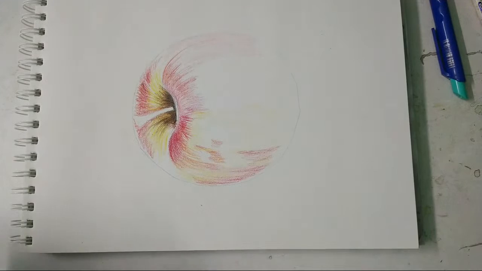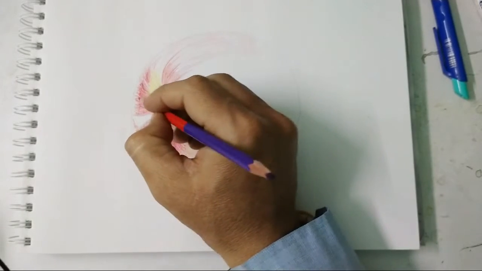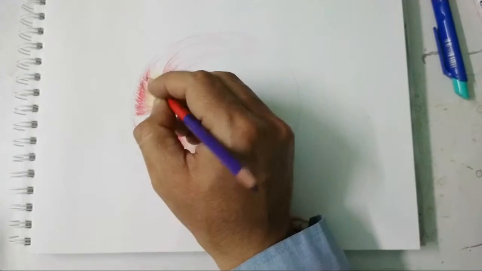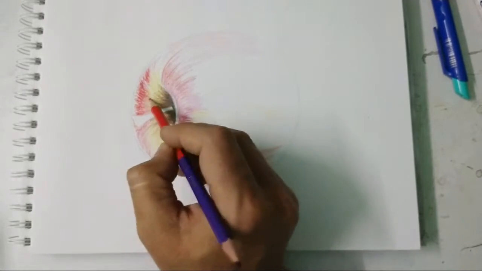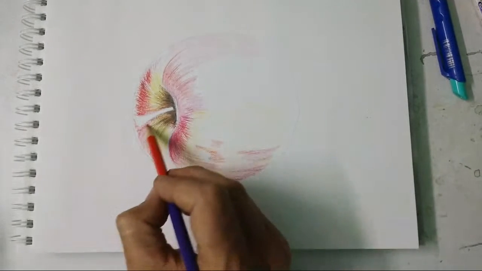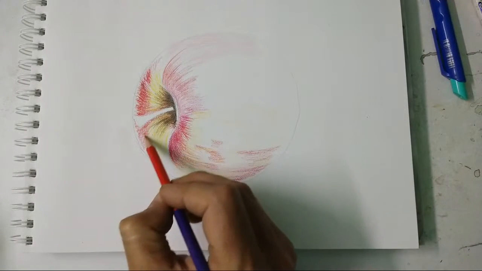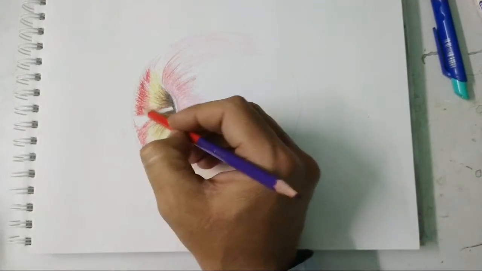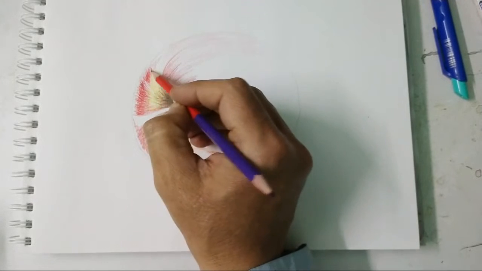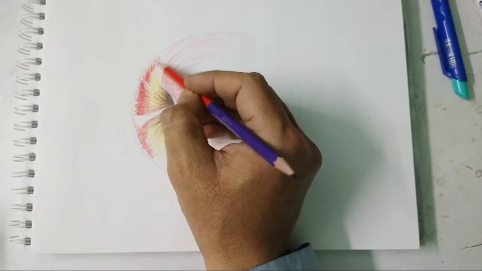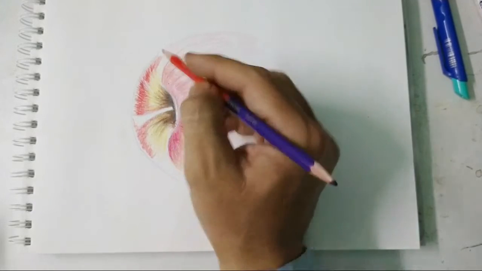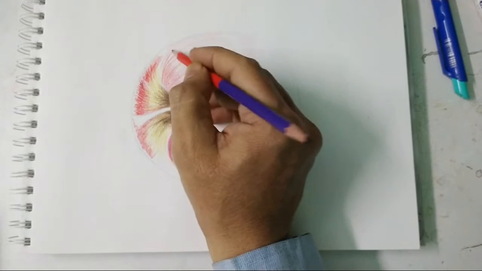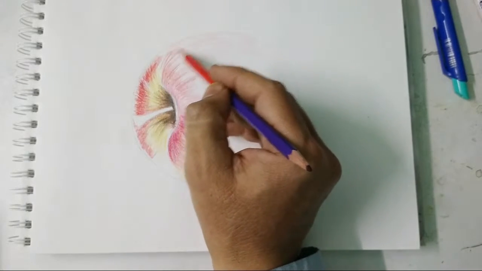Now I will be doing fast shifting of colors. So just observe the shading which is coming out. So it is not flat, it is going in a curve. Over this I will put a dark tone, and the dark tone can be added anytime. So start with a light tone and then move on to a dark tone.